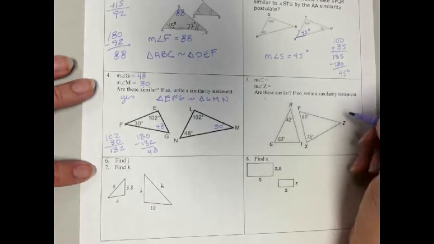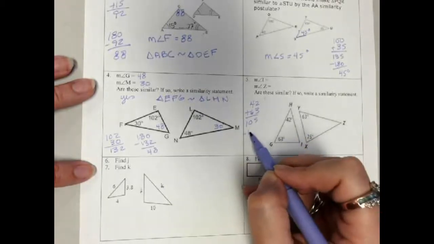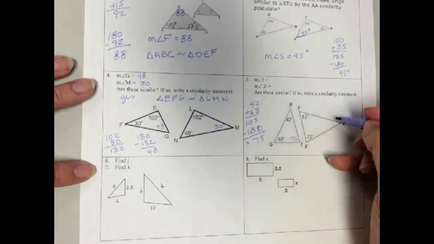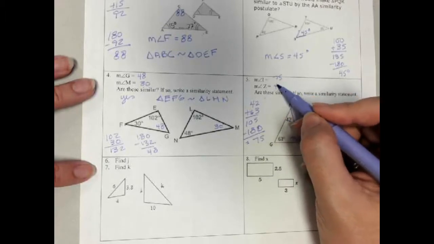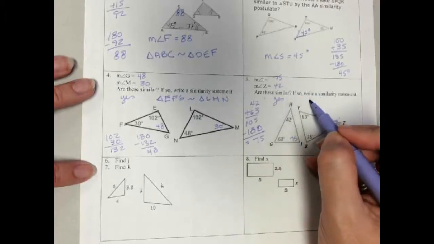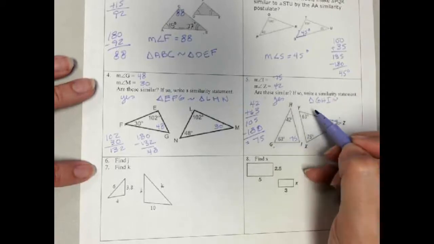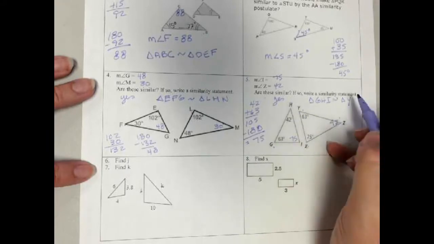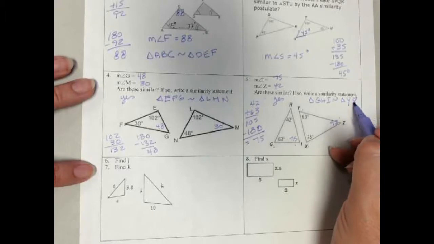We're going to repeat the same thing here. 42 plus 63, 105. This one's 75. And that makes this one 42. So this is 75 and 42. Yes, they're similar. And we're going to write the statement. G, H, I. G goes with Y. H goes with X. And I goes with, oops, that's not X, that's Z. And X, so that's Y, Z, X.